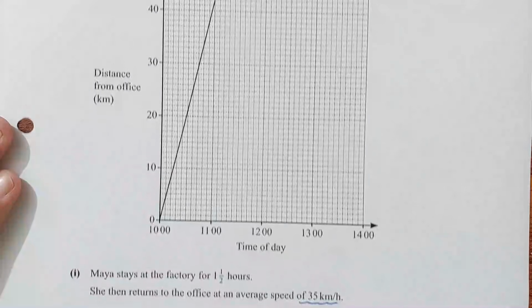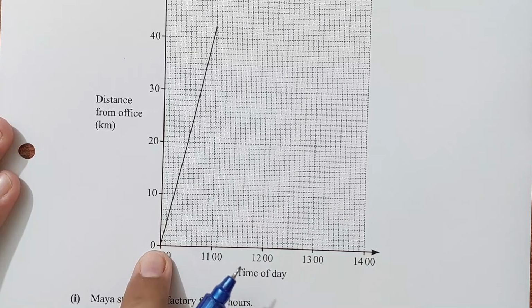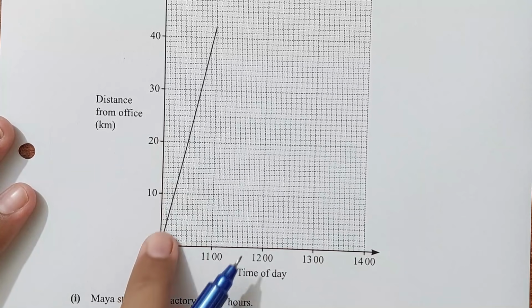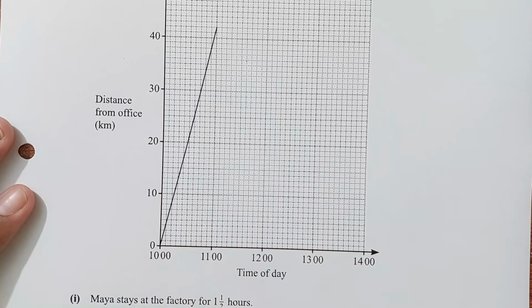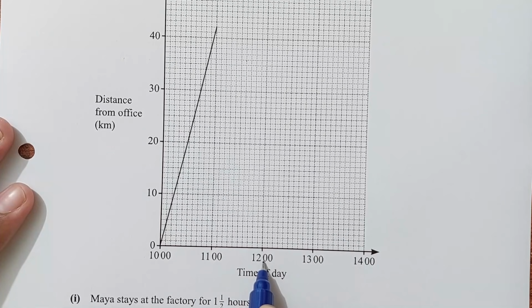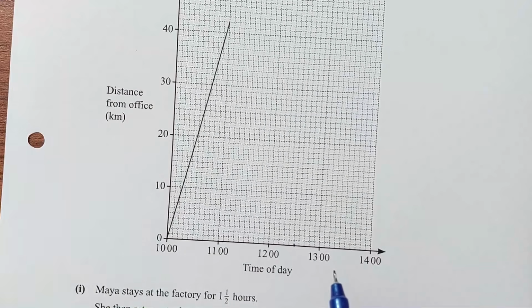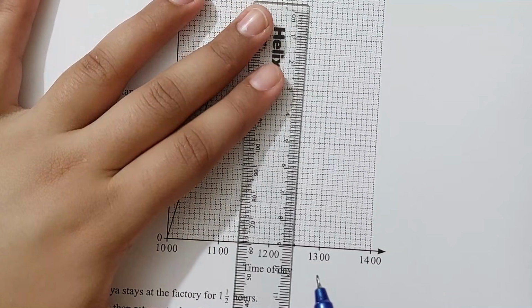Okay, so she leaves the office at 10 and she reaches the factory at 11, right? She stays at the factory for 1.5 hours. So 1 hour is 12, and a half hour is 12:30. She stays at the factory till 12:30.